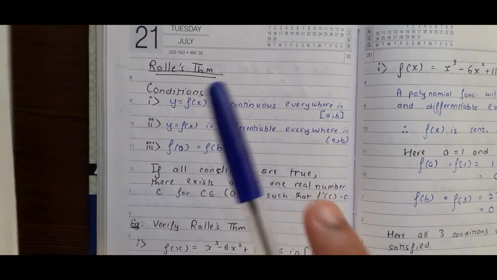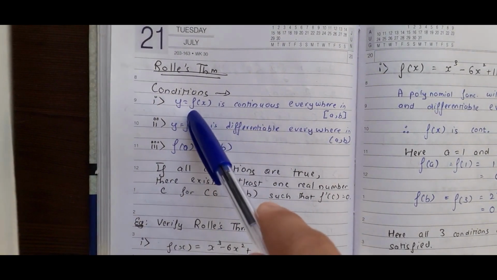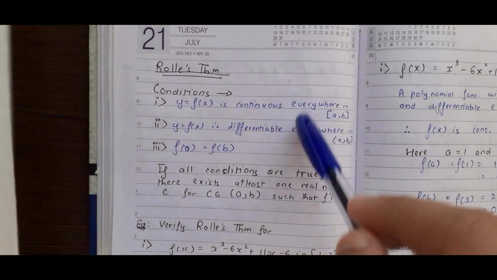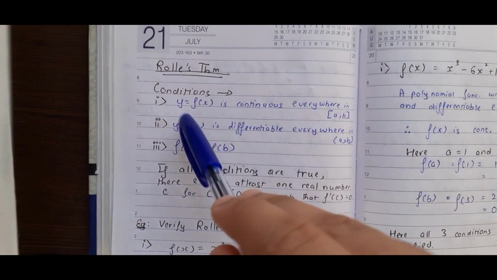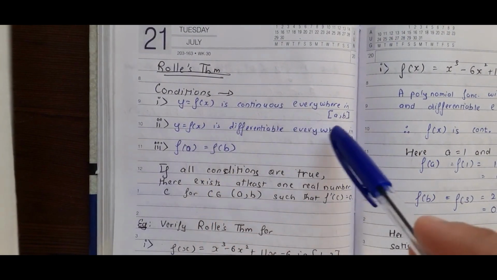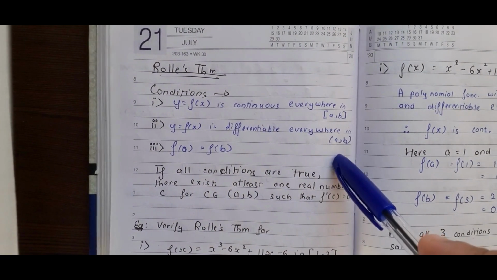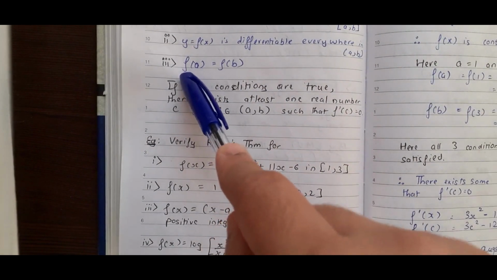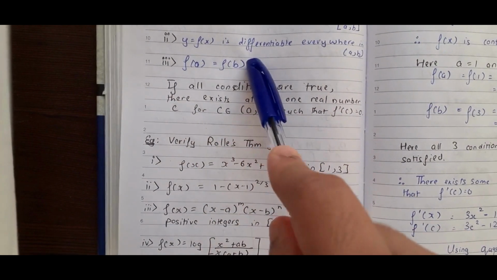Moving on, we'll take Rolle's theorem, which is an extension of LMVT. It has the same first two conditions: y is f of x is continuous everywhere in [a, b], and y is f of x is differentiable everywhere in (a, b). The only difference is Rolle's theorem is applicable where f of a equals f of b.